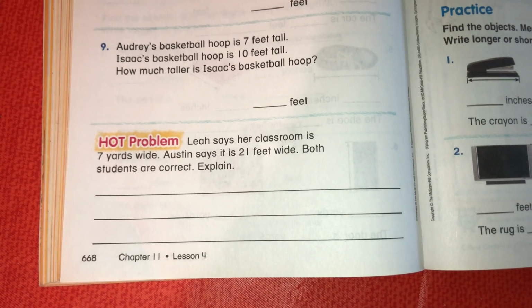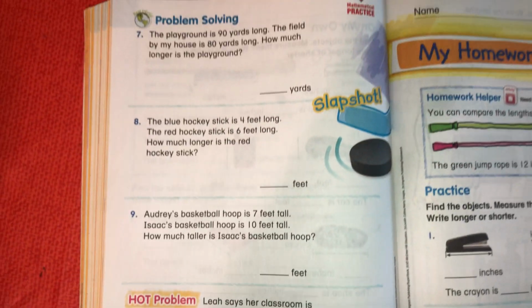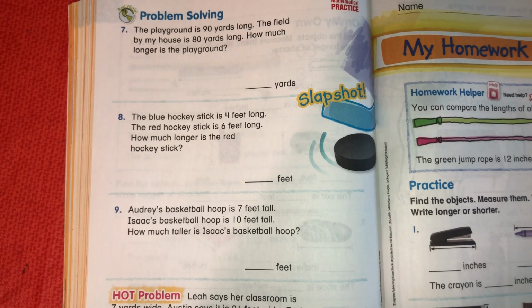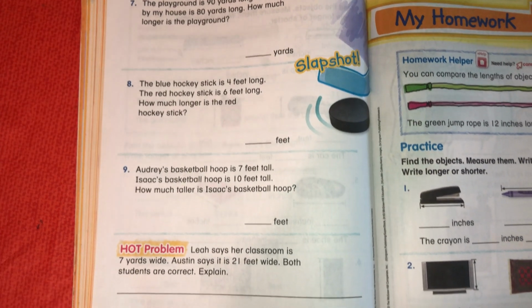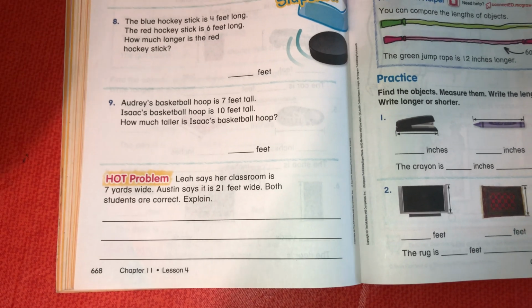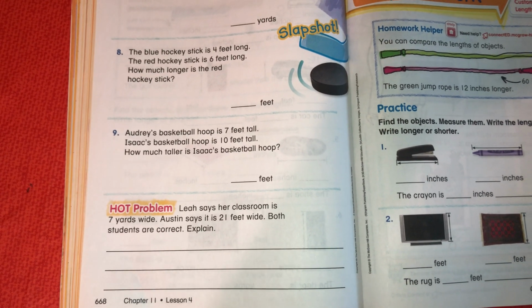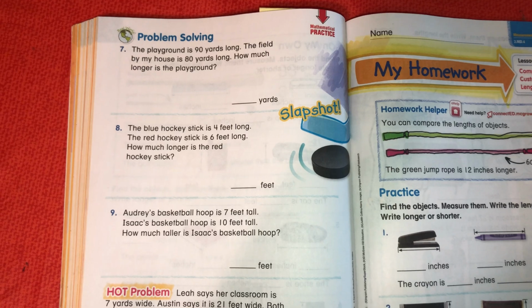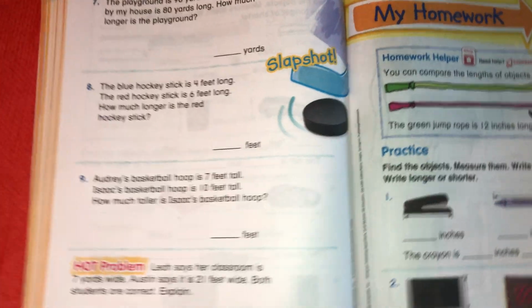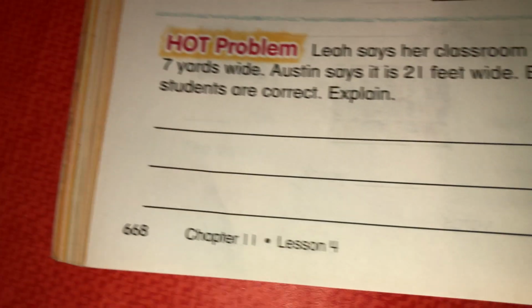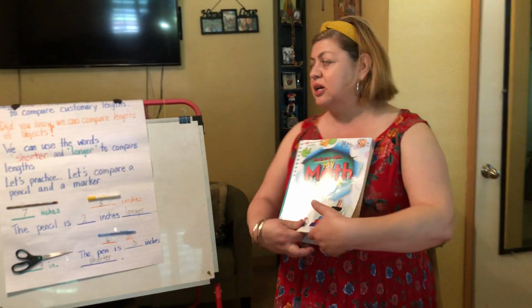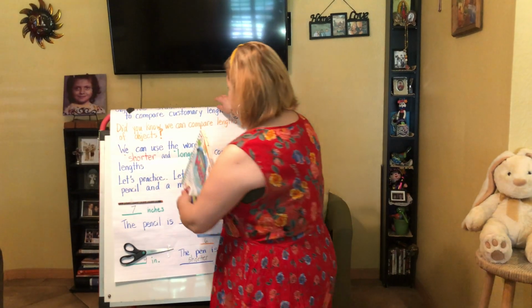You would turn to page 668, and here you would do problem solving. So as you know, there's always word problems that you have to read and figure out exactly what it is that they're asking you to do. And of course, we're focusing on measurement and comparing. So that is what you would be doing on that page. So once again, you're responsible for pages 666, 667, 668.